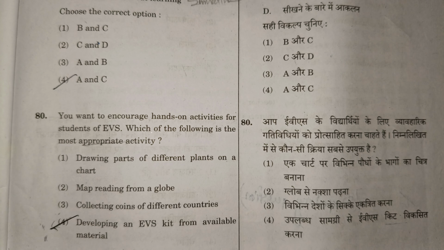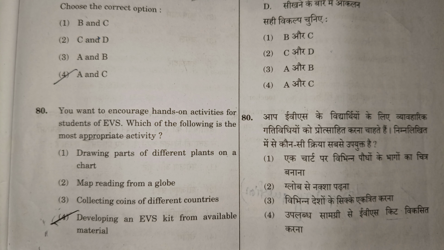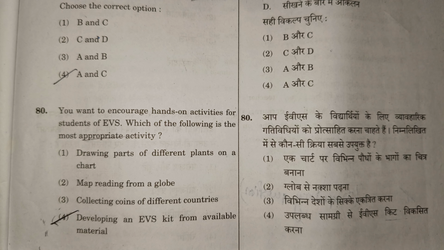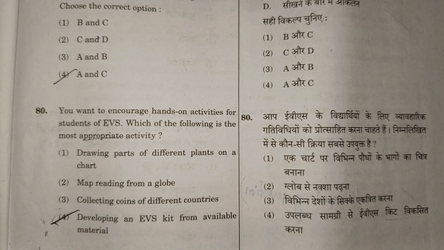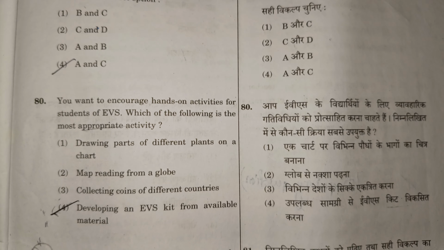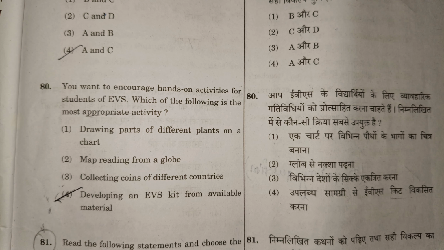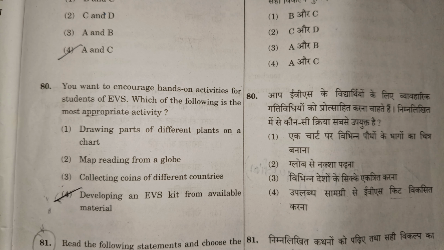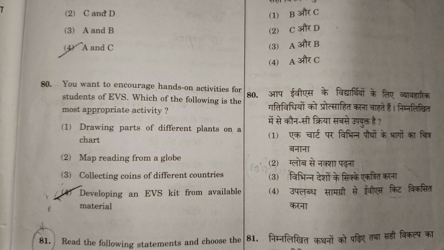Next, you want to encourage hands-on activities for students of EVS. Which of the following is the most appropriate activity? First option: drawing parts of different plants on a chart. Second, map reading from a globe. Third, collecting coins of different countries. Fourth, developing an EVS kit from available materials. The correct option is fourth, developing an EVS kit from available materials.